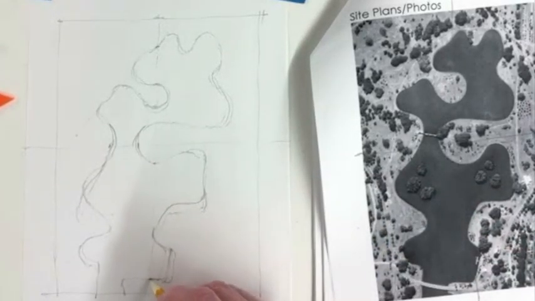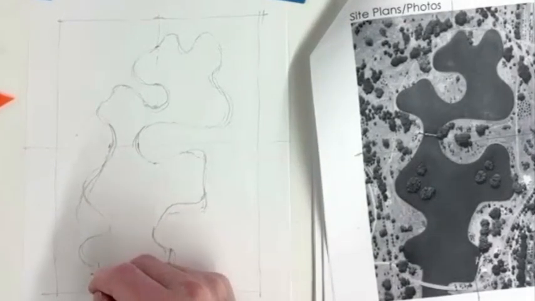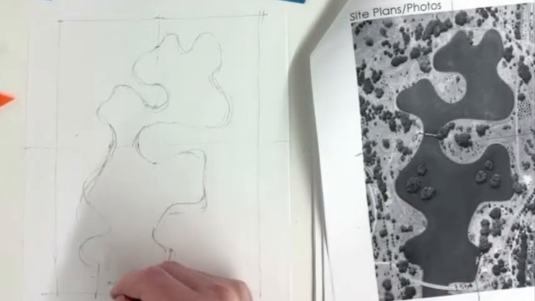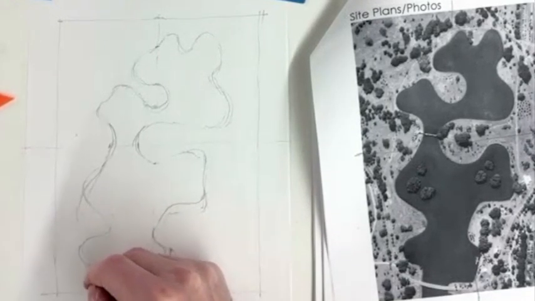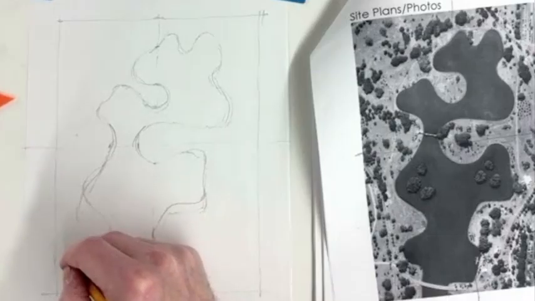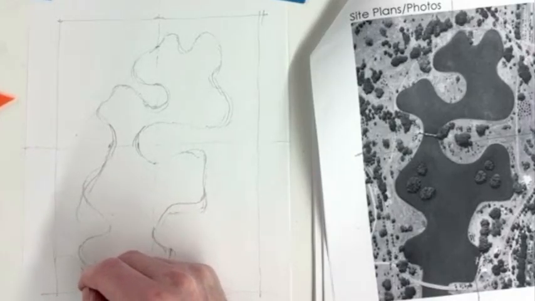So all of sketching and drawing in general is about drawing what you actually see, not what you think you see. So really just look at it. It's all eye-hand coordination. I got a little road that goes here. Comes up here, goes like that, goes off the page.